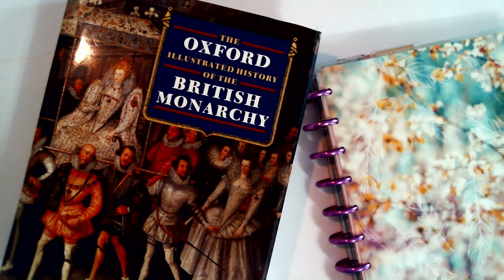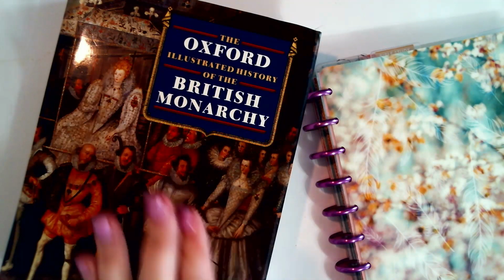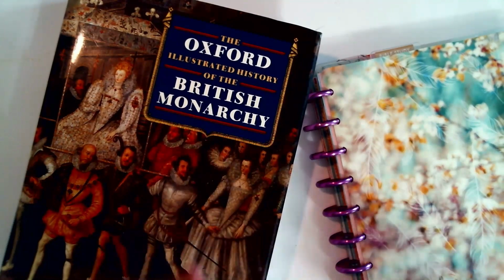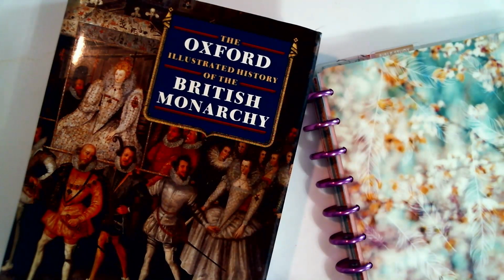I love when two of my passions kind of unite, and in this case it is the love of English history and the Happy Planner. I am an English major, so I love literature and all things England and England history and kings and queens and that type of thing.